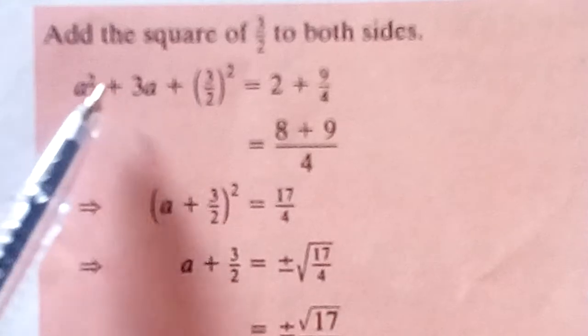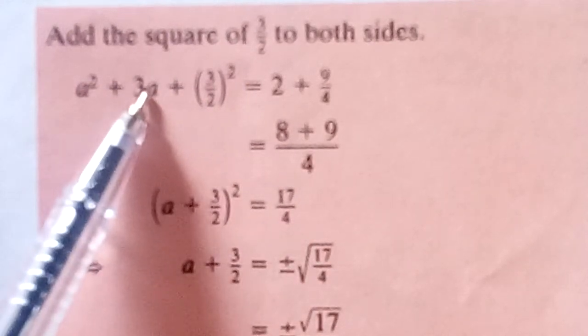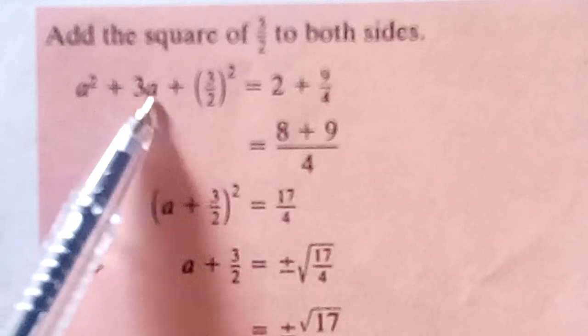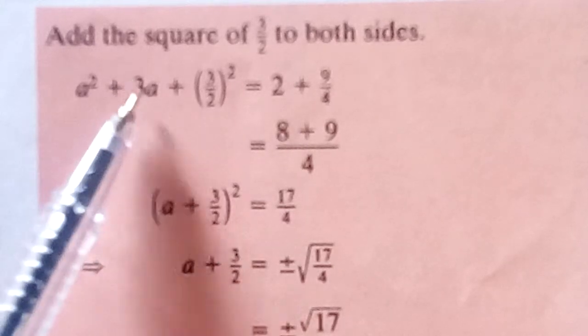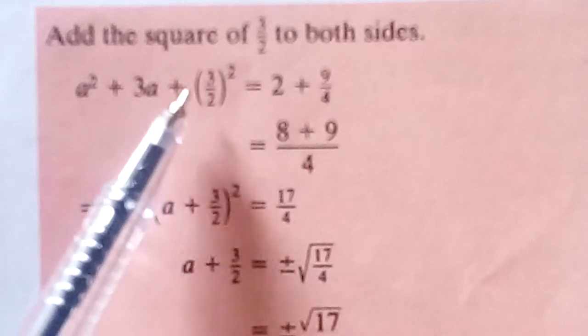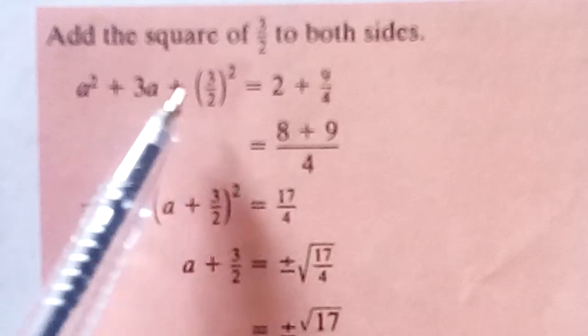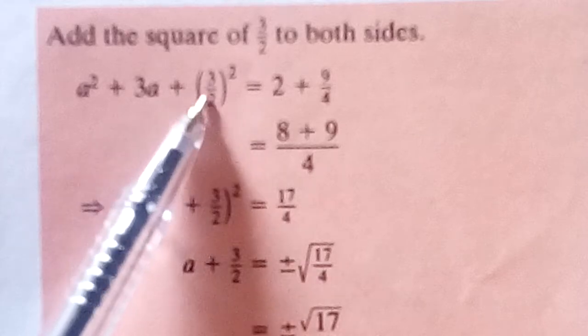Now you add the square of half the coefficient of a to both sides. Now the coefficient of a is 3. Half of 3 is 3 over 2. Now you add the square of 3 over 2, that is the square of half the coefficient of a, that is the square of 3 over 2. You add it to both sides.